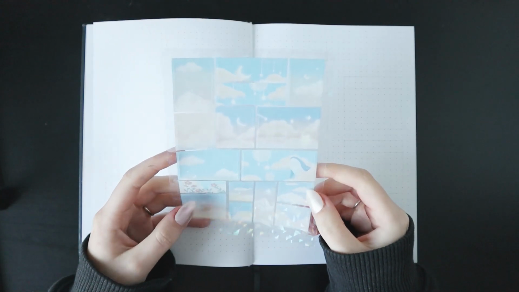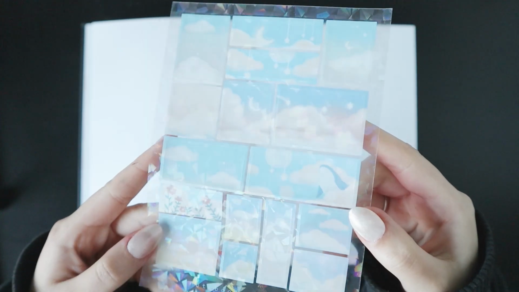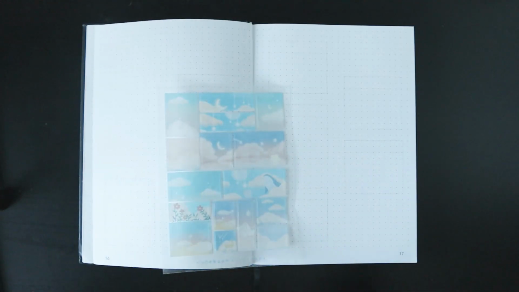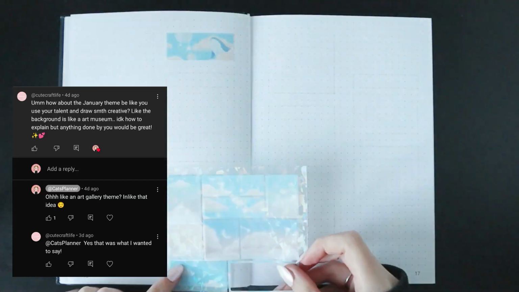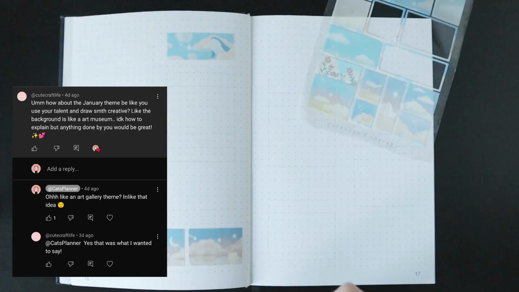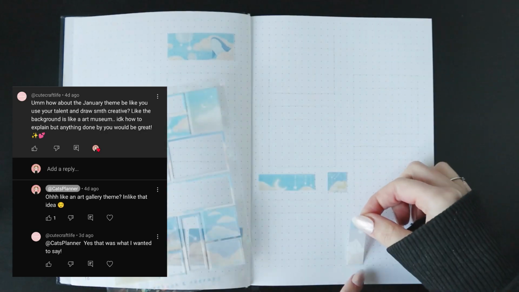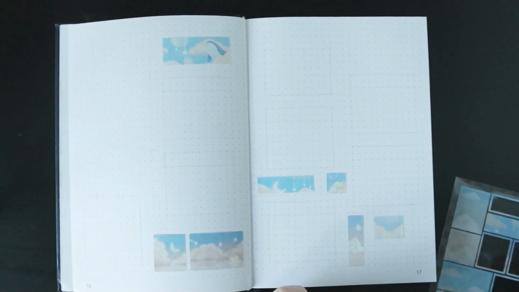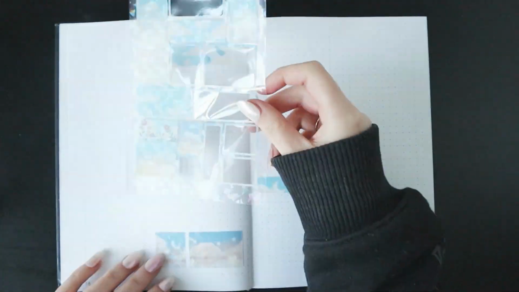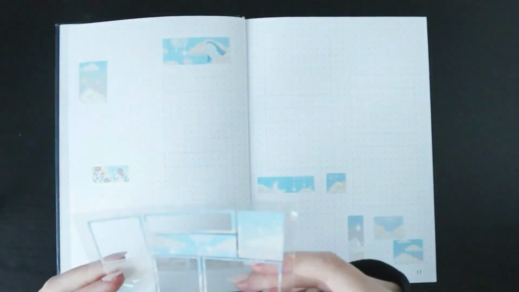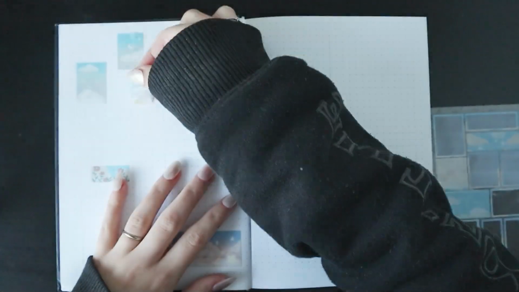And last but not least, the last spread in this setup is going to be a weekly spread. And this theme was inspired by a suggestion that I had on my YouTube community post about theme ideas for January, where someone suggested an art gallery theme where you have the little doodles in your bullet journal and they are actually like in a gallery wall. And I thought about drawing the little art prints and art pieces for this art gallery theme, but I also thought about doing it in a more minimal way, which is the whole point of this video and this spread idea.